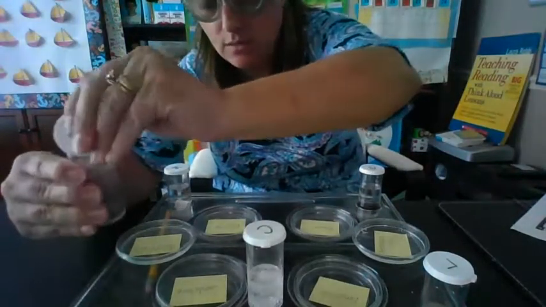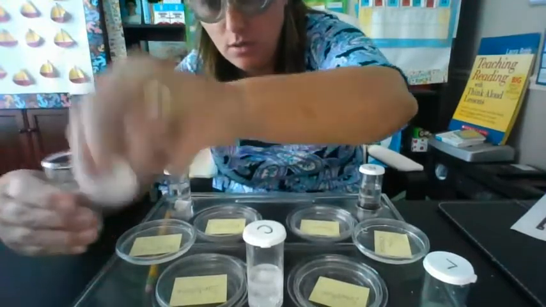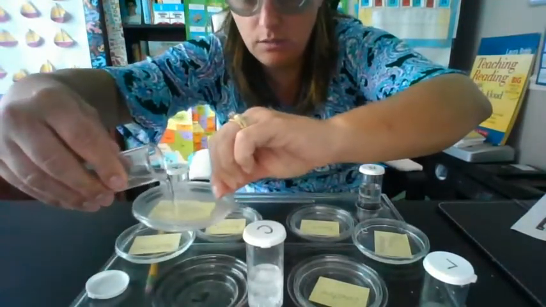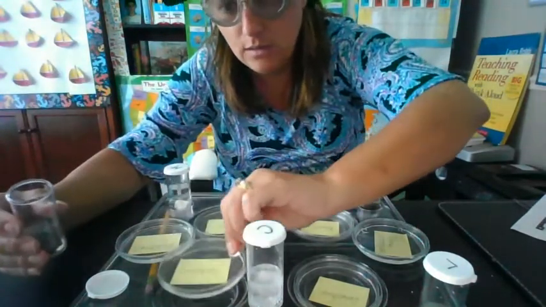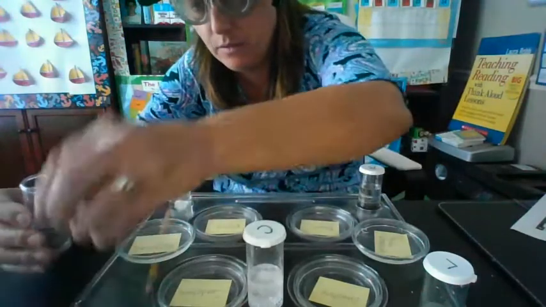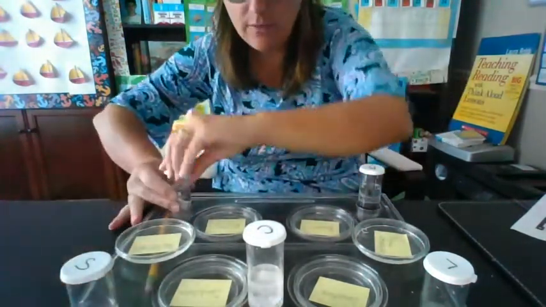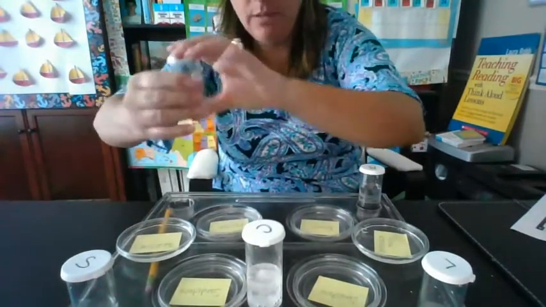Here's our sandstone. Let's mix it up, make sure it's mixed up good, because this is one we were questioning. It may or may not, or was that marble? It said may or may not. So there's our sandstone. And over here we have our marble. Mix that one up a little bit too.